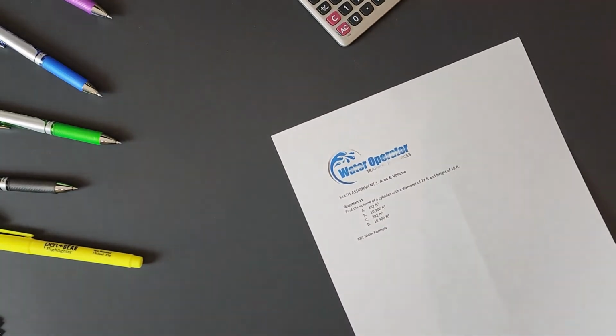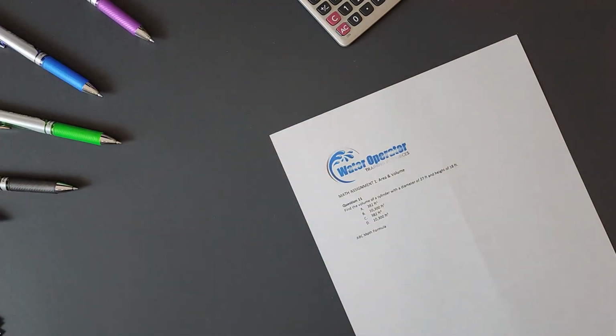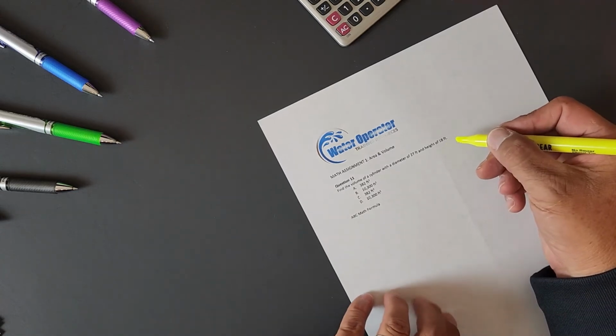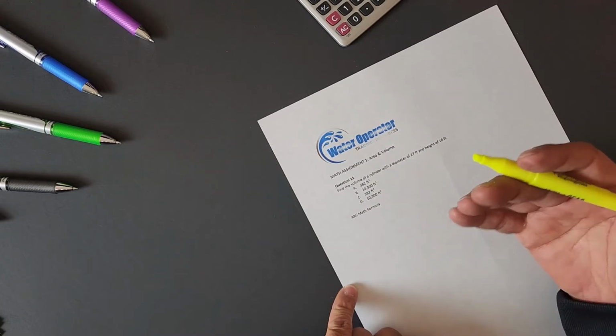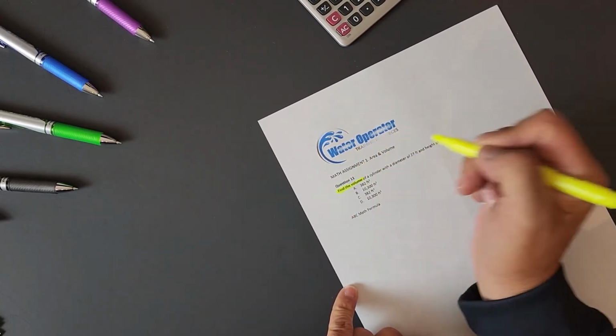Question number 10. Find the volume of a cylinder with a diameter of 27 feet and a height of 18 feet. What is it asking for? It's asking for us to find the volume.